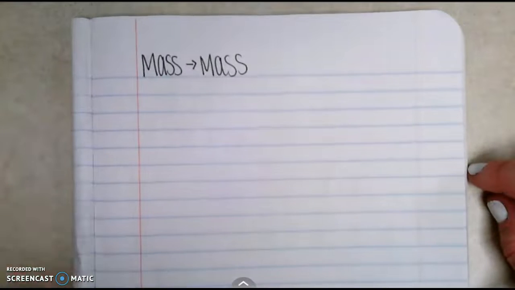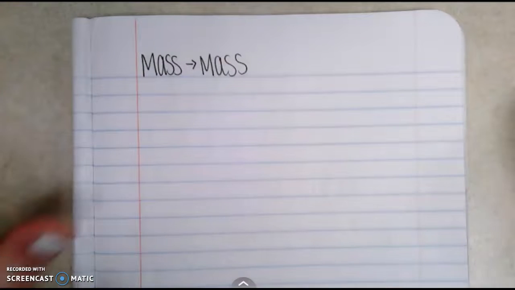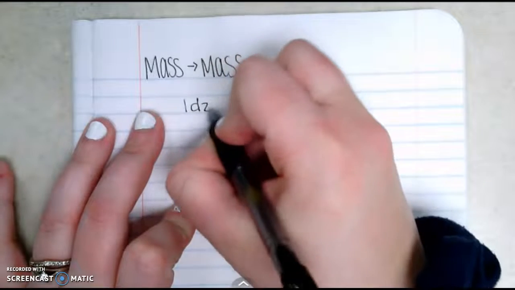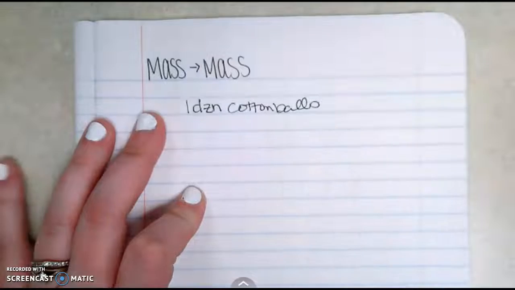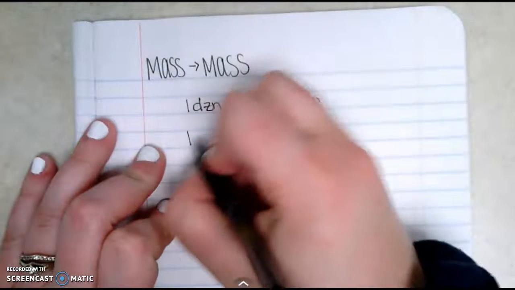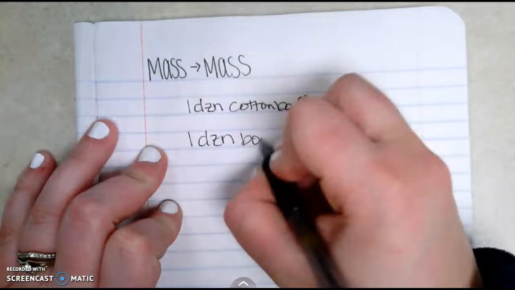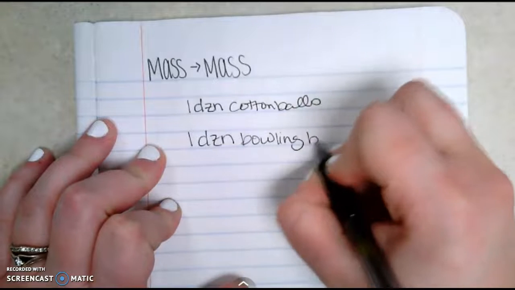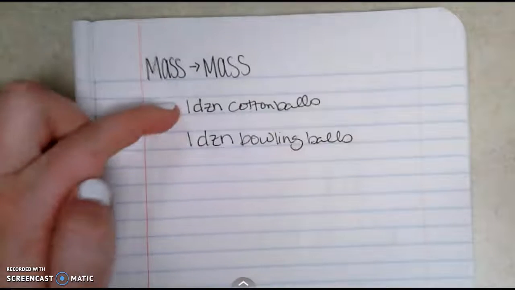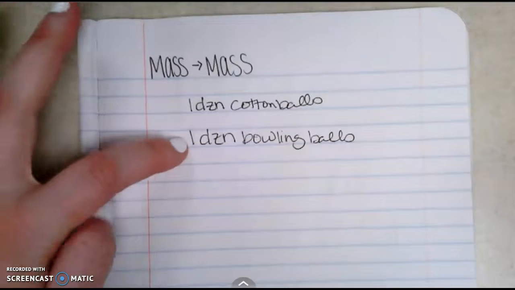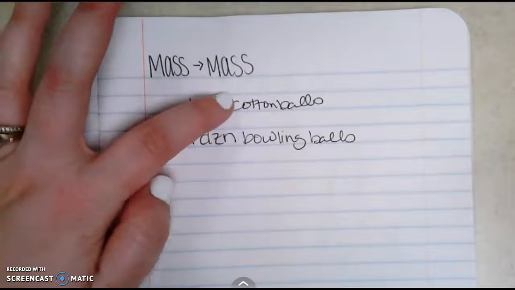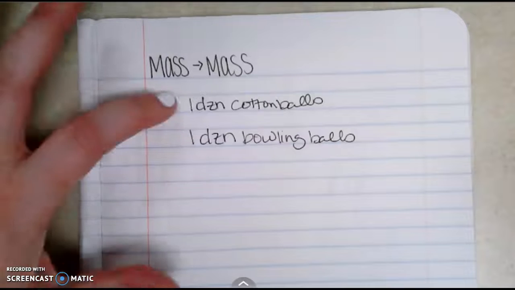Before we get started, I have an analogy that I wanted to share with you guys. Let's pretend that I have 12 cotton balls, and I also have 12 bowling balls. If I have 12 of each, each cotton ball is equal to one bowling ball because it's a 1-to-1 ratio.